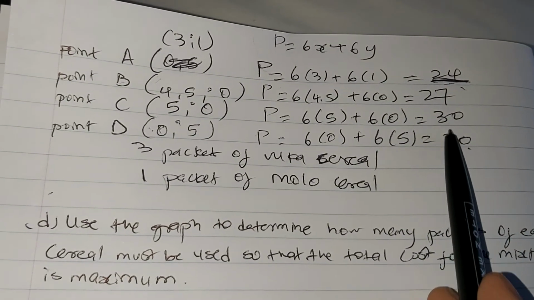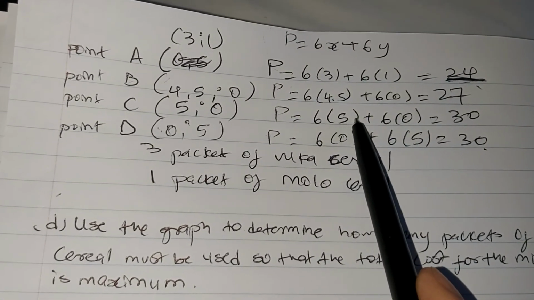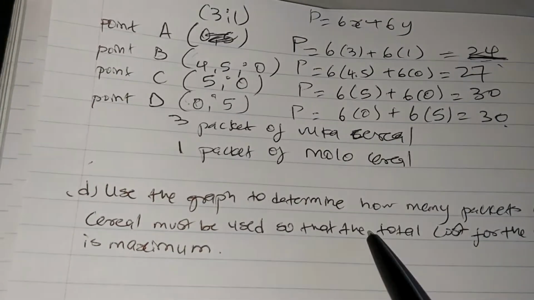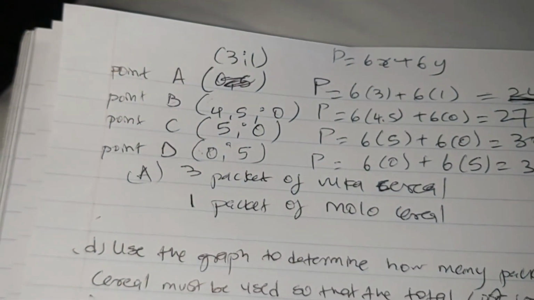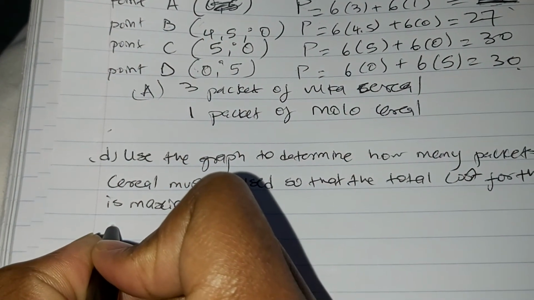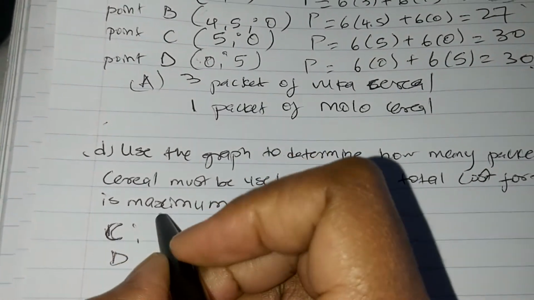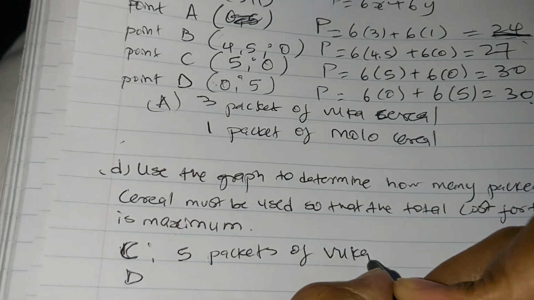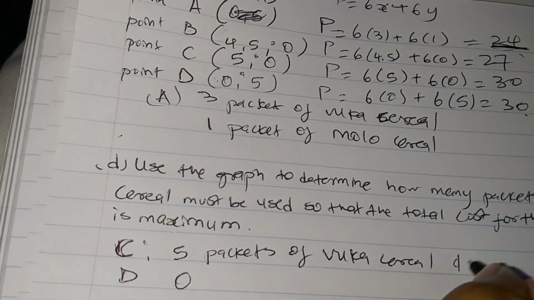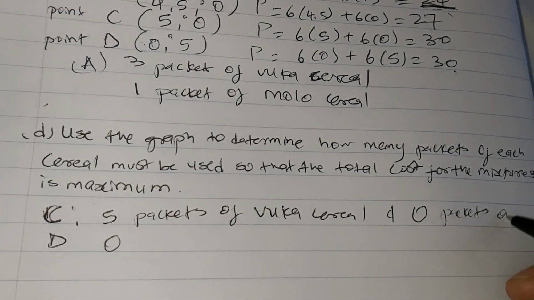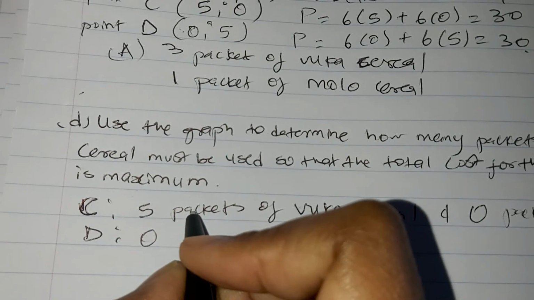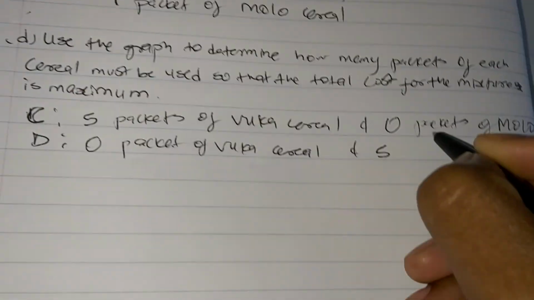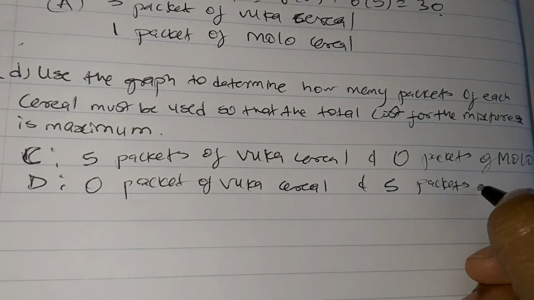We're getting the maximum at 2 points: when it's 5 packets of Voga and 0 packets of Molo, at point C, or when it's 0 packets of Voga and 5 packets of Molo, at point D.